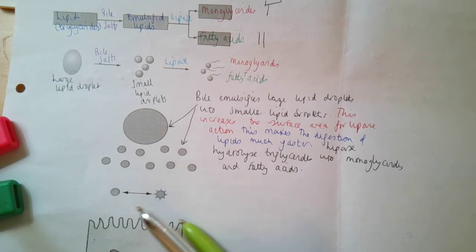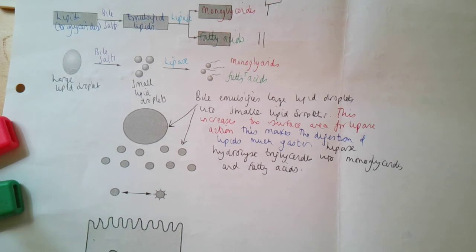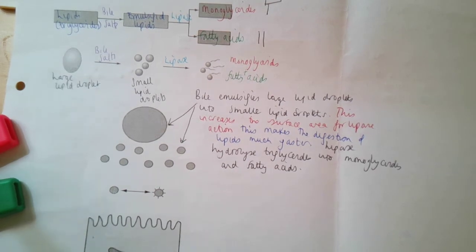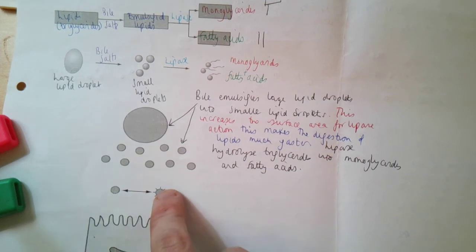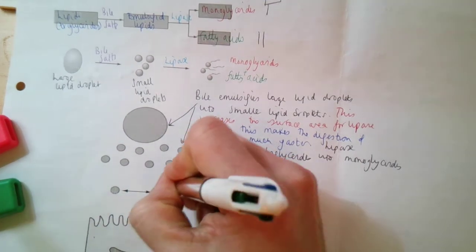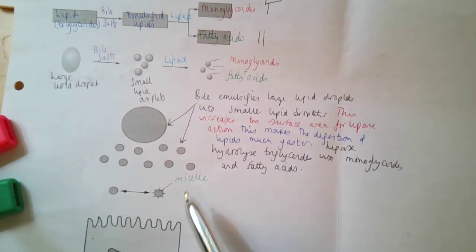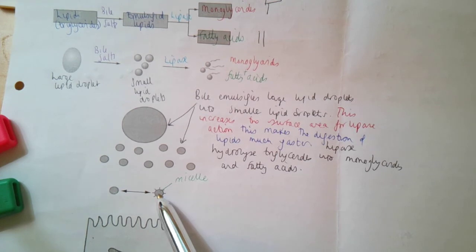Now, the bile salts themselves have hydrophilic parts and also hydrophobic parts, which means they can interact both with the monoglycerides and fatty acids on the hydrophobic part, but they can also interact with water on the hydrophilic part. Now, this structure here is called a micelle, and that is the structure that allows the transport of the monoglycerides and fatty acids to the membrane of the epithelial cell.